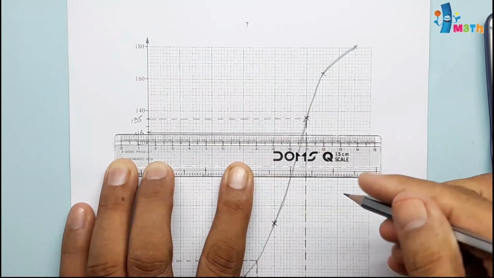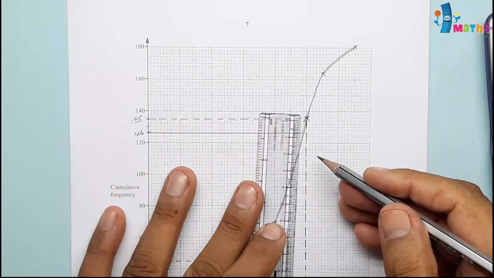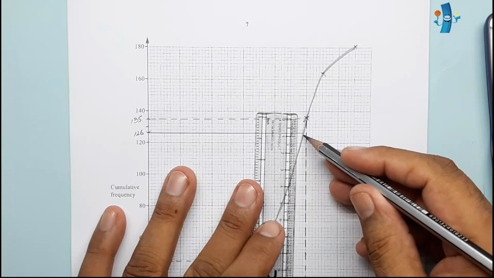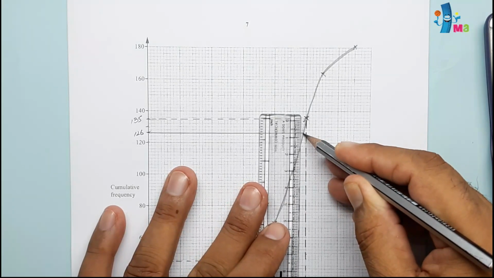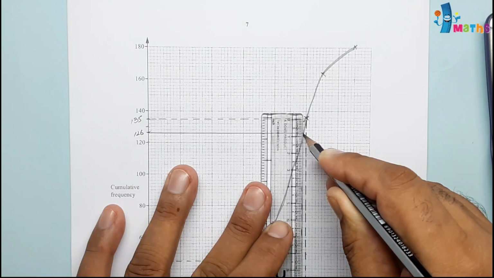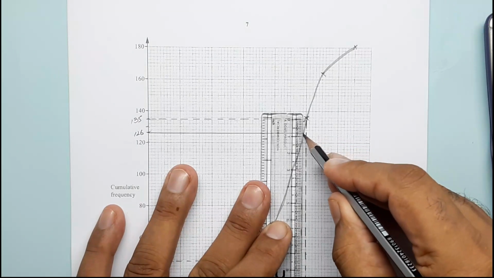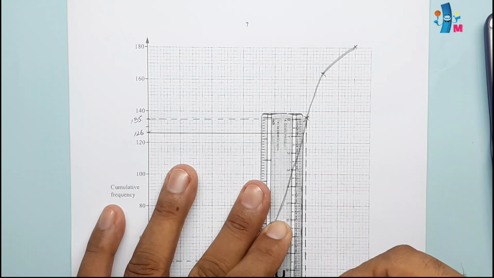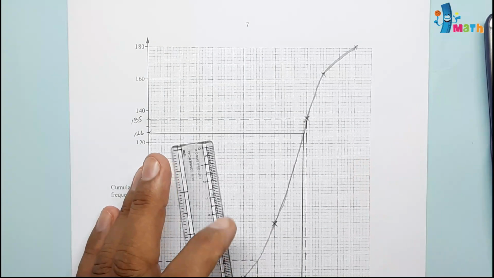This solid line I have drawn just to differentiate. You can draw a dotted line as well, and from this side we can see there is a minor difference. So I'm drawing the solid line for differentiation so that you can understand. See, this is the solid line for this.